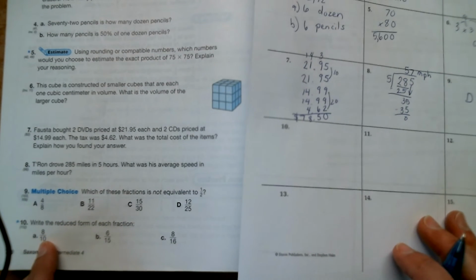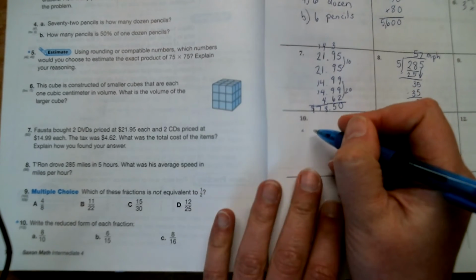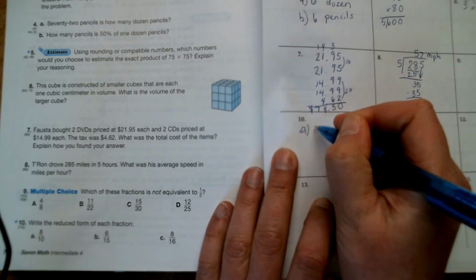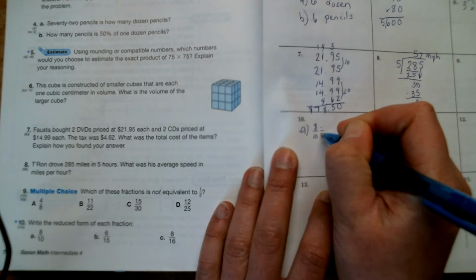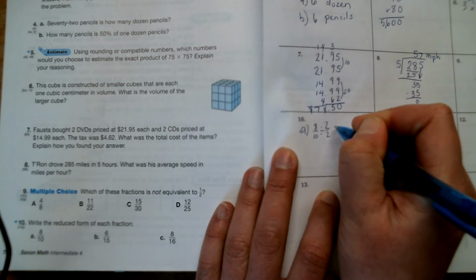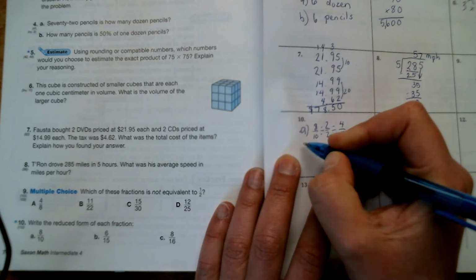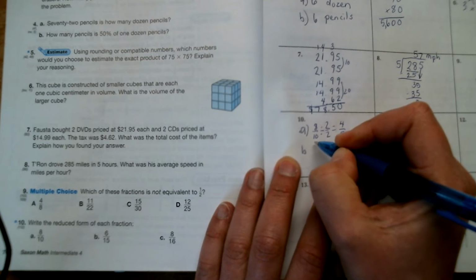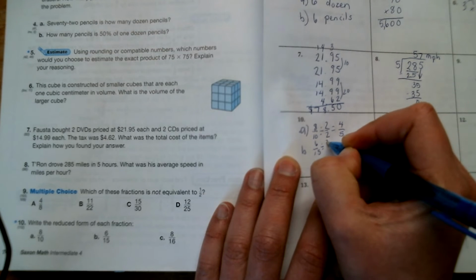Write the reduced form of each fraction. Okay, let's write it out. 8/10 can both be divided by 2 equals 4/5. B. 6/15 can both be divided by 3.